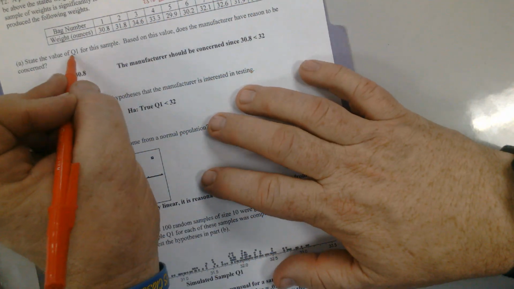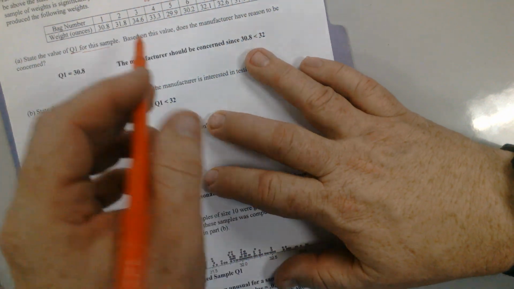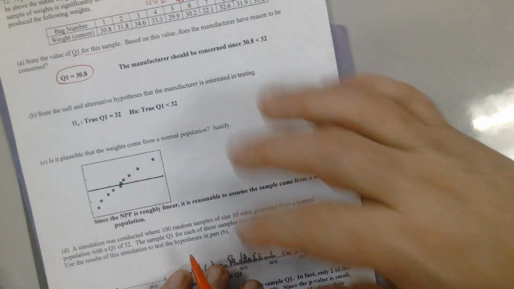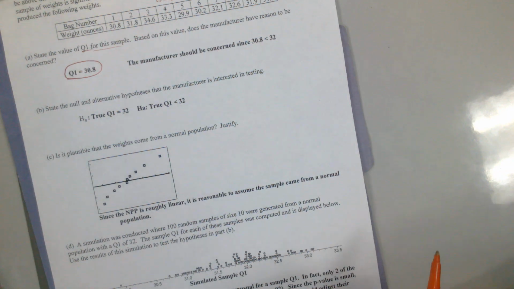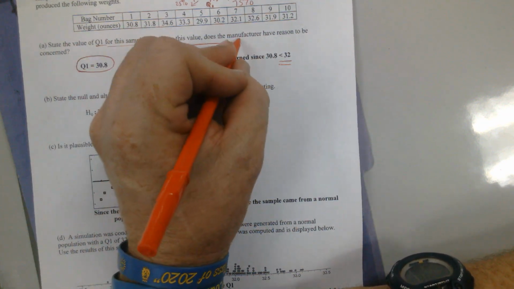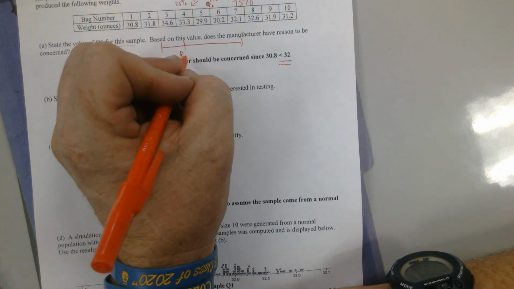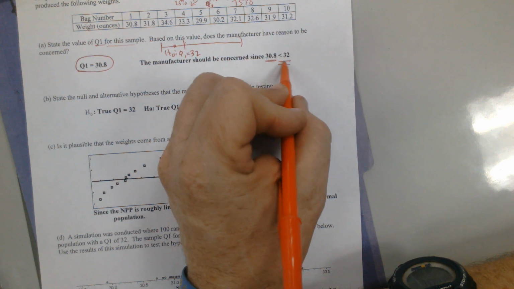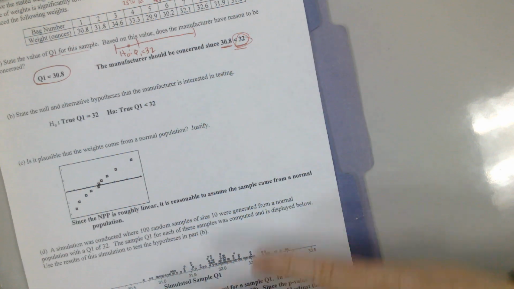State the value of Q1 for this sample. So we deal with our sample. You can put it in a list, rearrange it, whatever you need to do. And the Q1 is 30.8. We set our bar at 32. Remember Q1 right here. So if I redraw this, Q1 is equal to 32. That's our H0, right? Technically, that's what we want, and 30.8 is down here. So yes, the manufacturer should be concerned because it's less than 32.